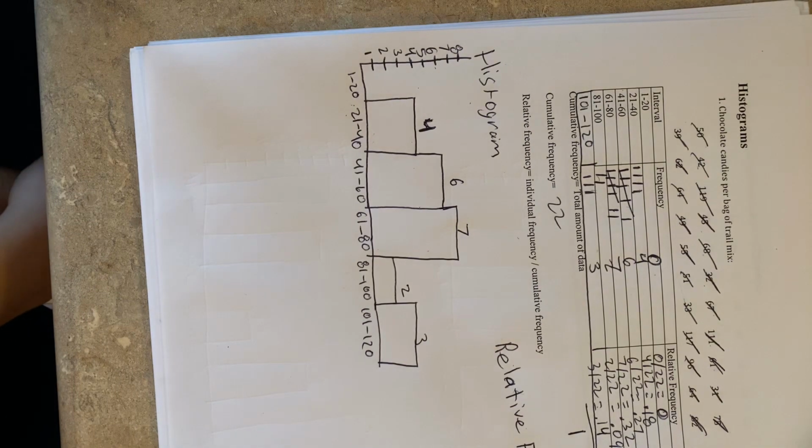Oh, they had 21. Oh, they had 30. They just had anywhere between 21 and 40 pieces of chocolate in their bag. Okay, so the histogram, that's what that tells you. It still tells you that a lot of people had between 61 and 80. That's good whenever you have a wide variety of data, more so.